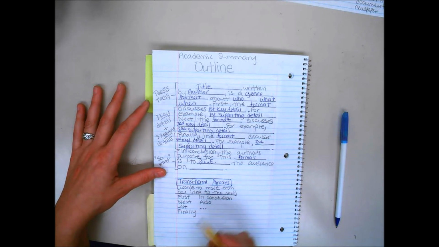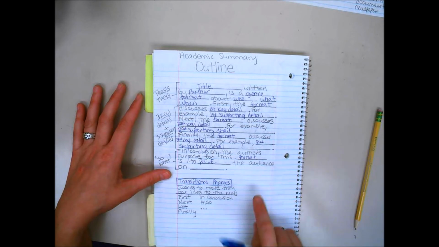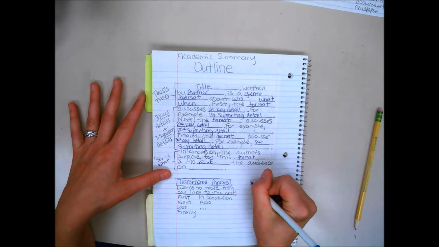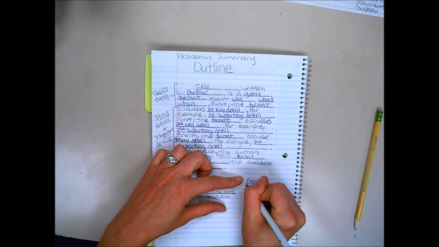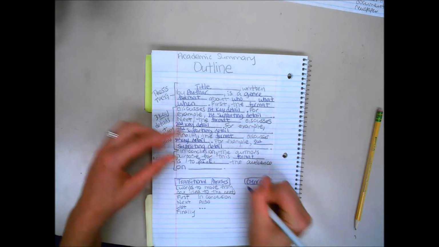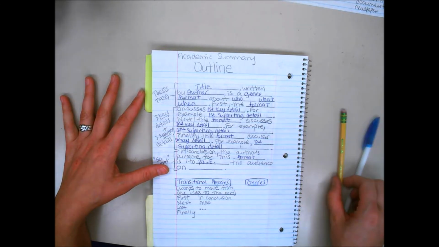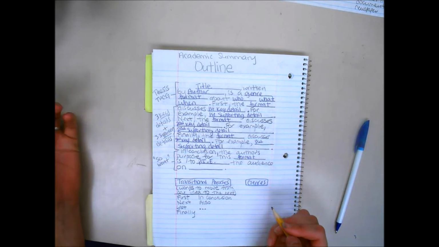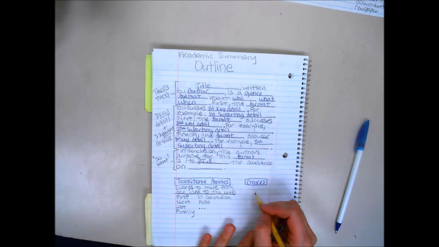Okay, I'm going to take my pencil, move it to the side, pick up my pen. Over here, we're going to write genres. Take my pen, move it to the side, pick up my pencil. There are 4 basic genres, and they're the 4 types of text that we talk about in class.